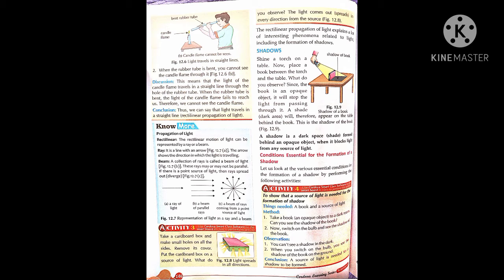Now, the rectilinear propagation of light explains a lot of interesting phenomena related to light, including the formation of shadow. This rectilinear propagation also forms shadows. So we have studied light. Now we are going to discuss the shadow. Due to light, a shadow is formed. That's why light and shadow are related to each other. So let's discuss this one.